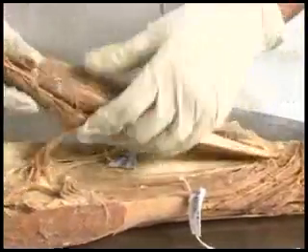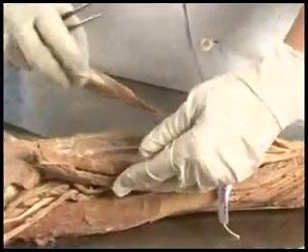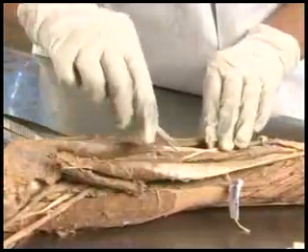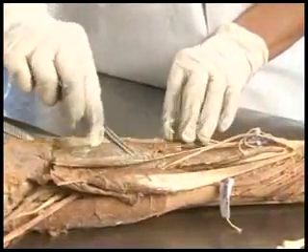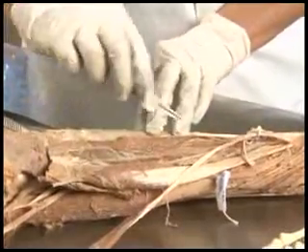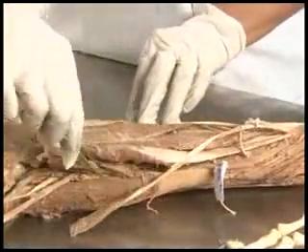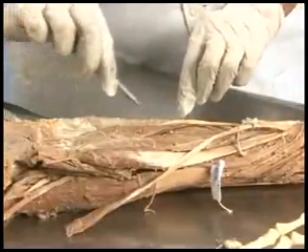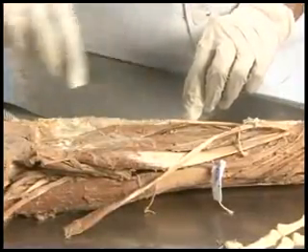The nerve supply of these muscles. Out of the superficial muscles, the pronator teres, flexor carpi radialis, palmaris longus, and flexor digitorum superficialis are all supplied by the median nerve. Only flexor carpi ulnaris is supplied by the ulnar nerve.